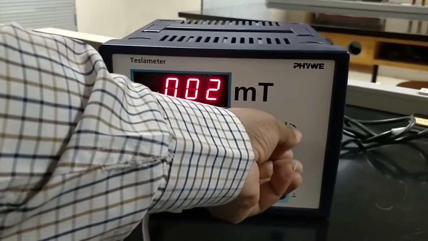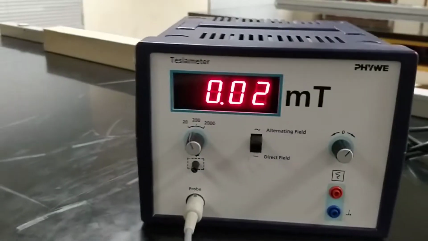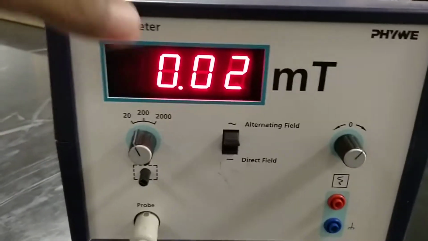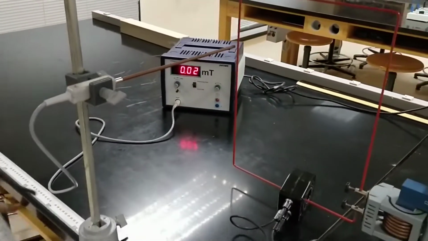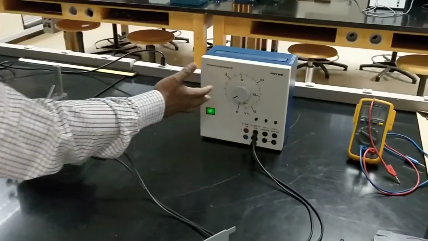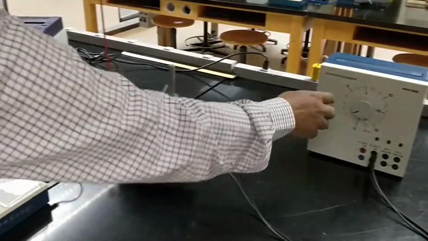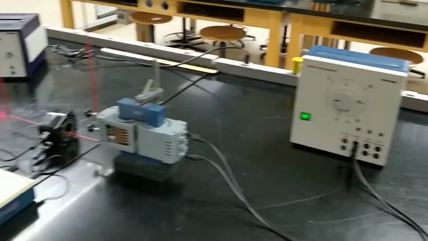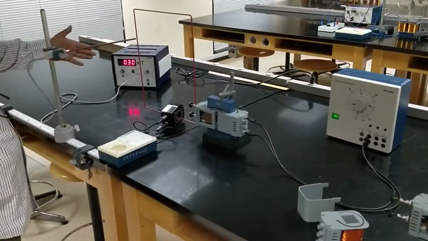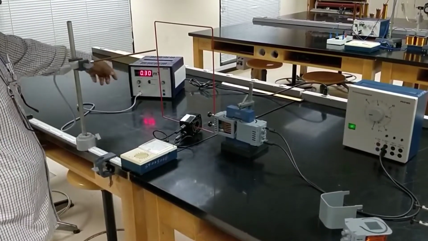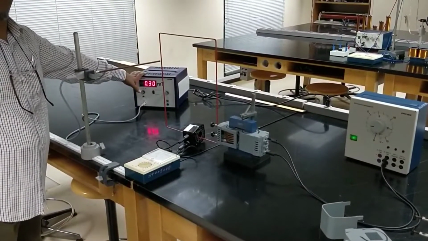So I'm getting 0.02, 2 milliteslas, and this is a minimum value for my measurements. And then I will switch my power on, and once I put a current, the magnetic field will be generated due to the current passing through the straight conductor, and this magnetic field I'm measuring using my Tesla meter.